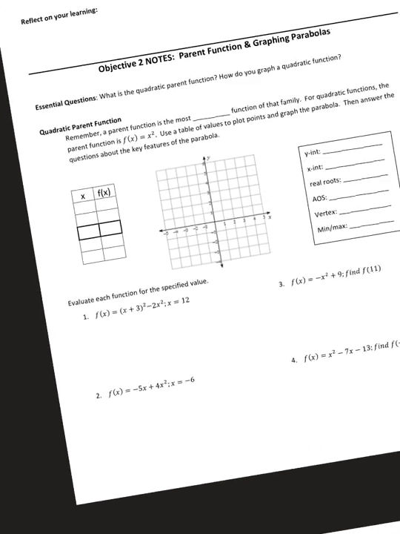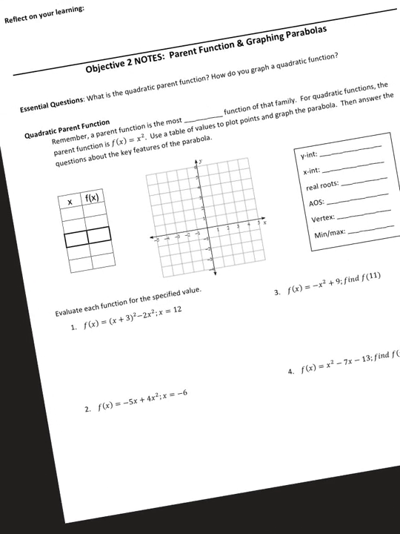So let's start with the idea of a parent function. Remember that a parent function is the most basic function of that family. For quadratic functions, the parent function is f of x equals x squared. So use the table of values and plot the points, graph the parabola, then answer the questions about the key features of the parabola. So remember that the function here is f of x equals x squared, and so we're going to fill out this table for that function.